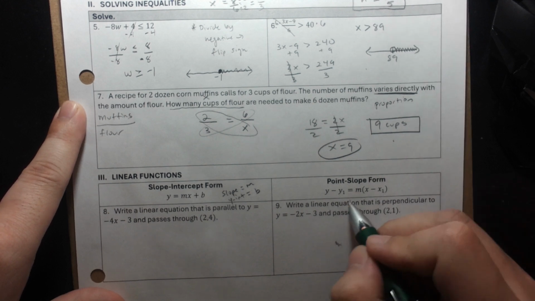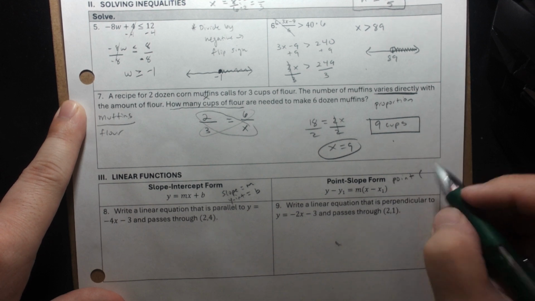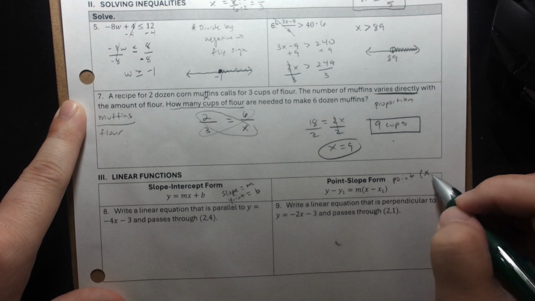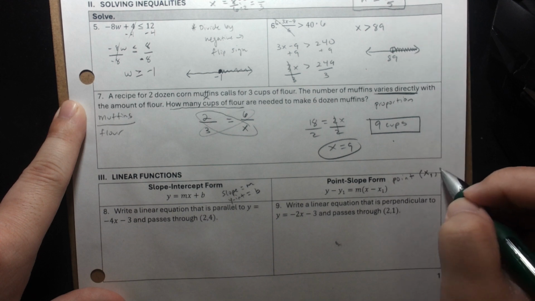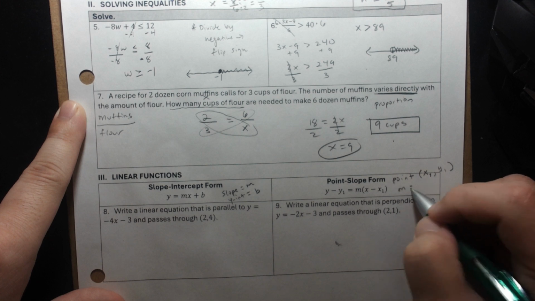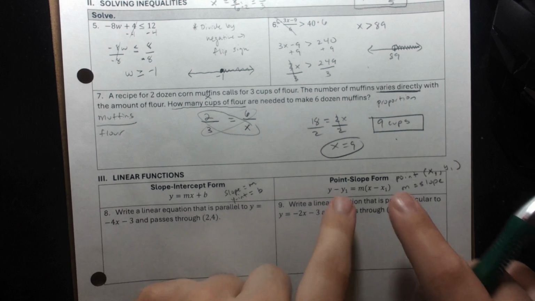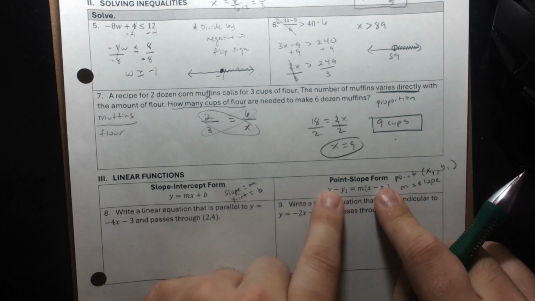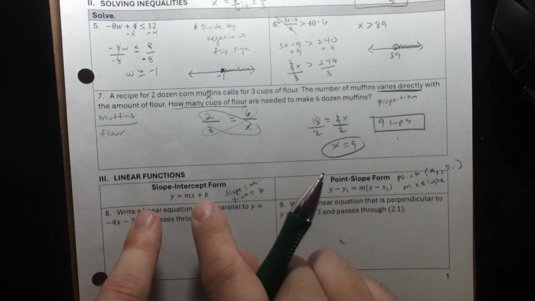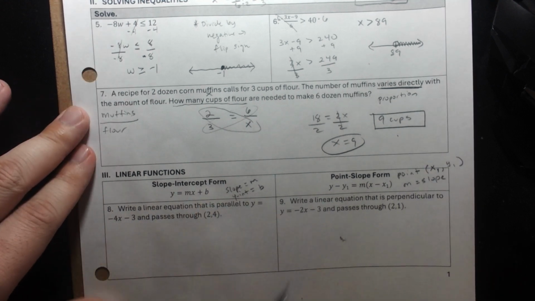You need a point, which is in the form x sub 1, comma, y sub 1. And our slope, of course, is going to be represented as m. And then you're going to take that and convert that into slope-intercept form. Okay, so let's take a look at number 8 here.